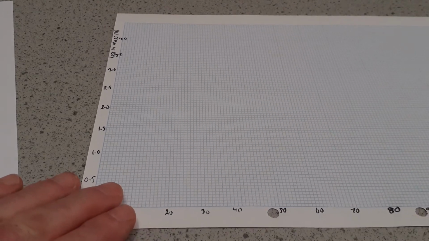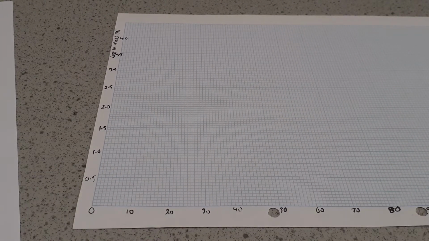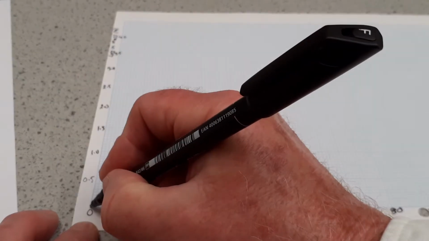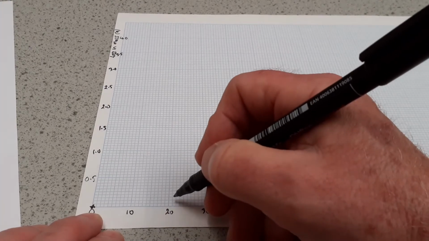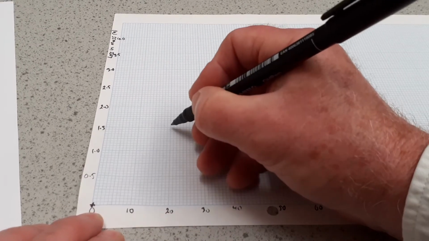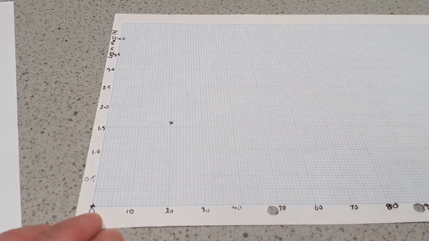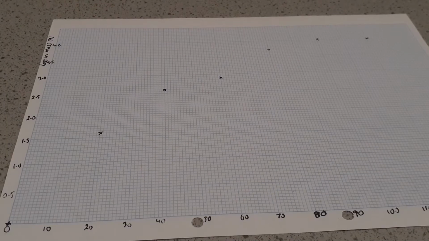Now I've got the suitable scale, the next thing is the accuracy of the plotting, and they're very precise about this. They allow you plus and minus half a square, so you need to be very precise. So at time 0, loss in mass is 0. At 20 seconds it is 1.6. Now I'll plot the rest and then we'll look at it in a minute.